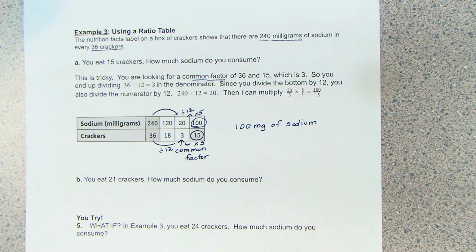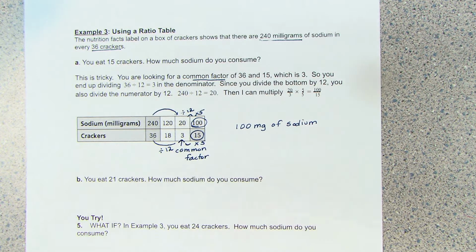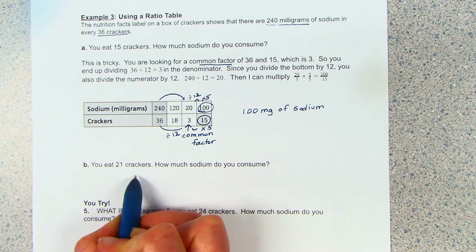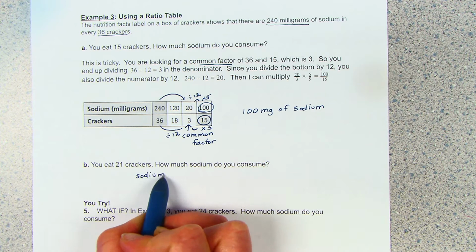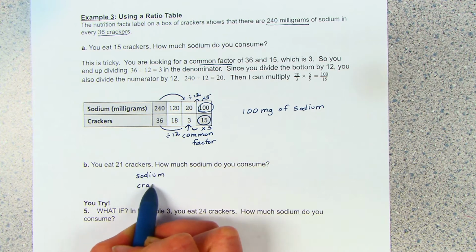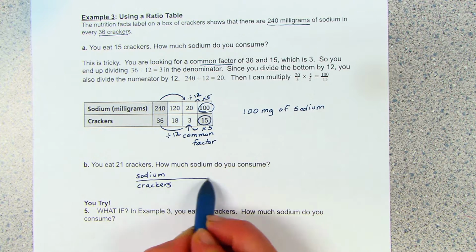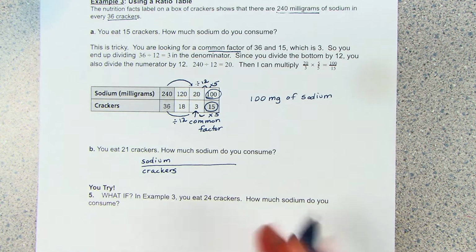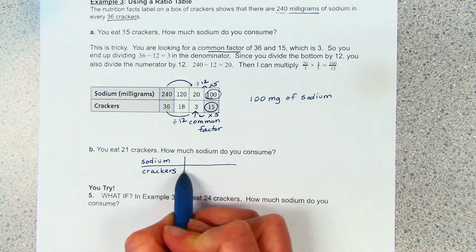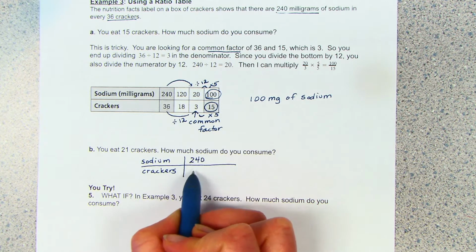That was pretty challenging, huh? All right, so here's some words to walk you through that. Let's look at it for 21 crackers. Okay, let's make the little chart again. So let's do sodium and crackers. Always start by writing down what you know. And once you write down what you know, it'll point you to where you want to go. I know that 240 milligrams of sodium are in 36 crackers.